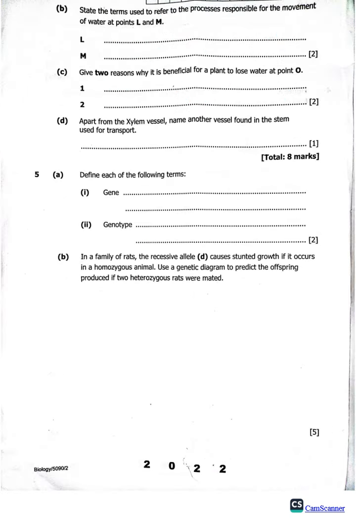So question B, state the terms used to refer to the processes responsible for the movement of water at point L. So at point L, we have osmosis. The water molecules move from cell to cell by the process of osmosis.